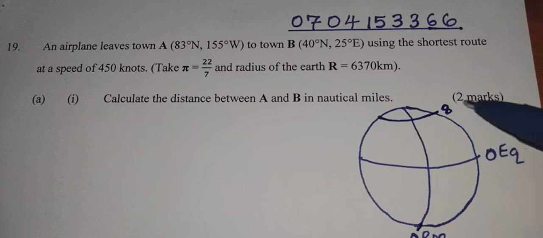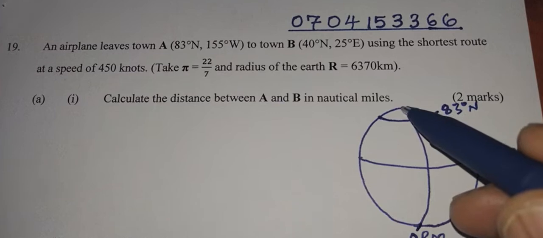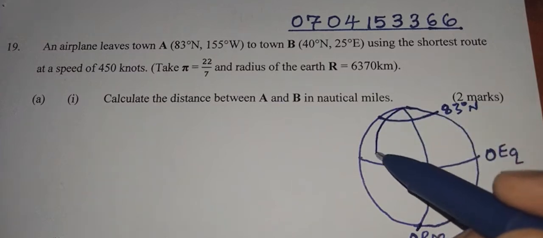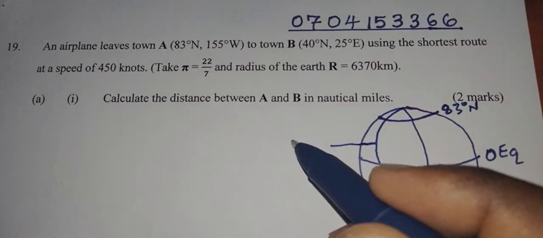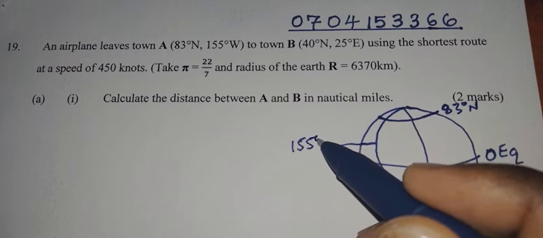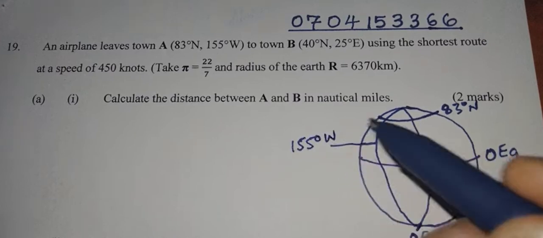Now we are talking of 83 degrees north, that is where A is found, and 155 degrees in the west.